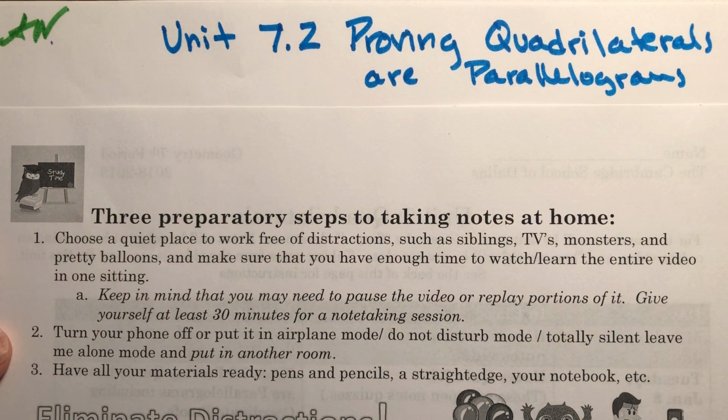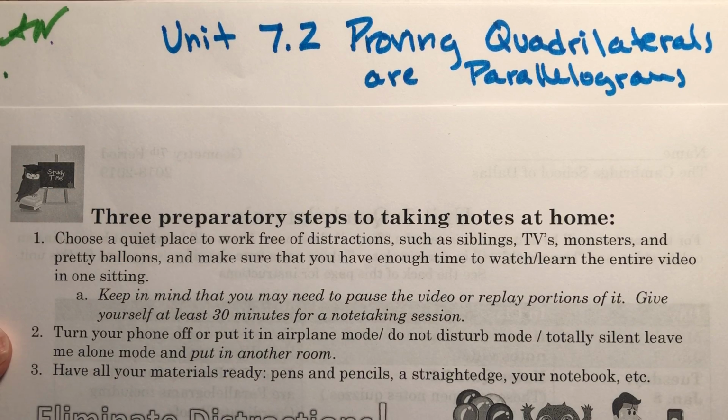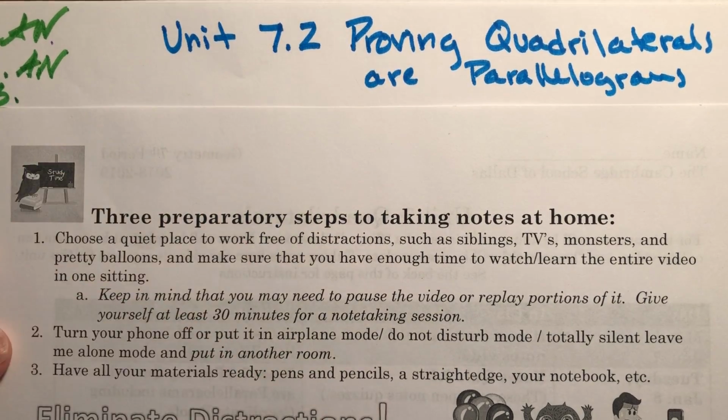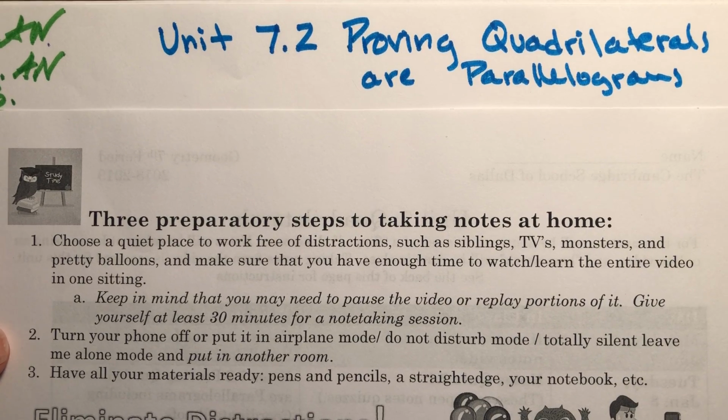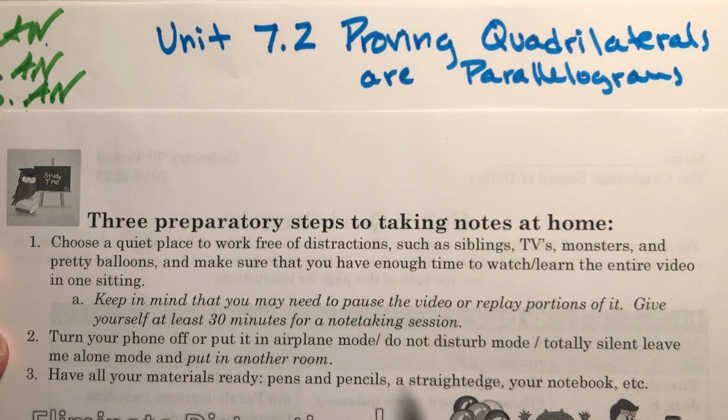Done. Make sure that you have turned off your phone and you have put it into another room in do not disturb mode, silent, etc. Done. And have all your materials ready. You need pens, straight edges, and your notebook. Done.